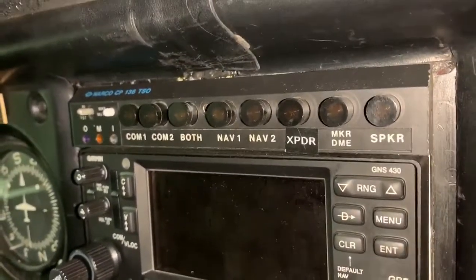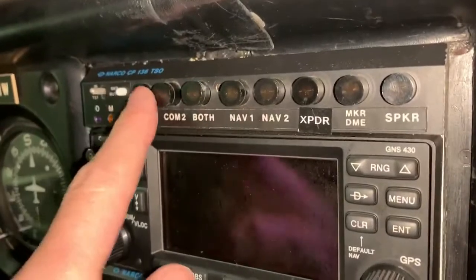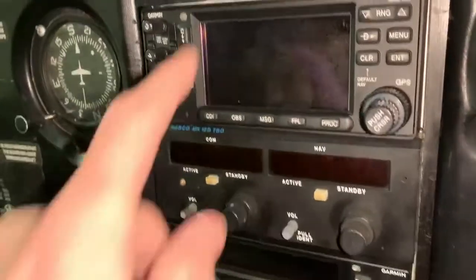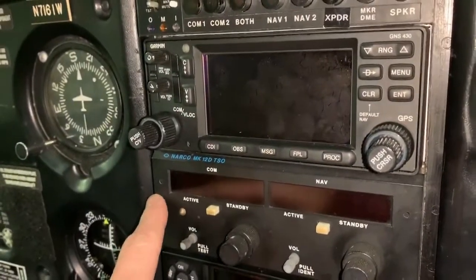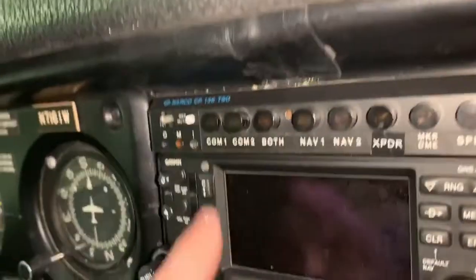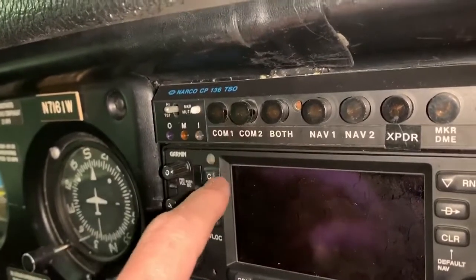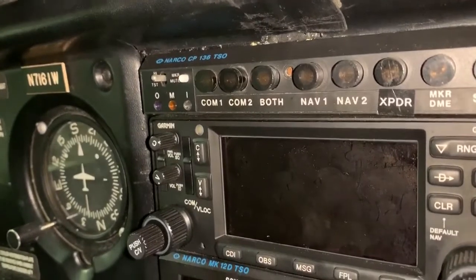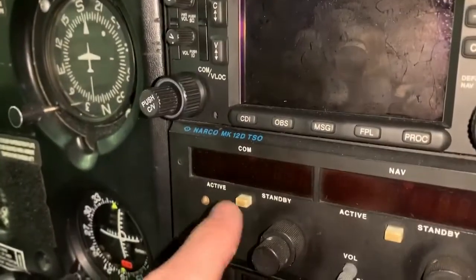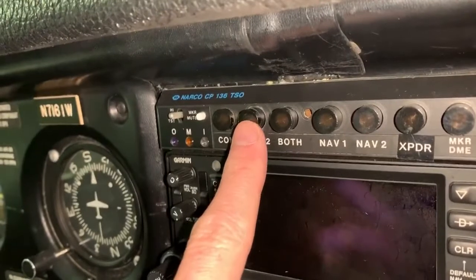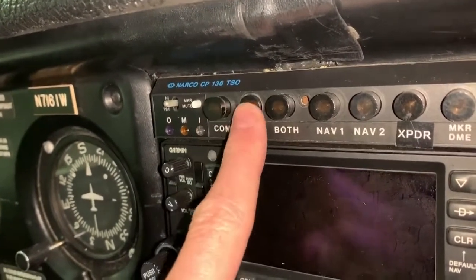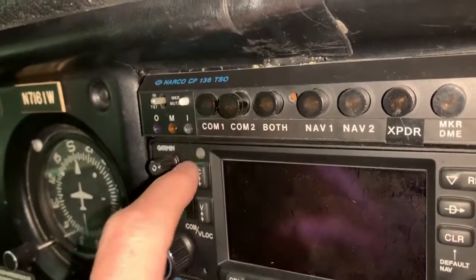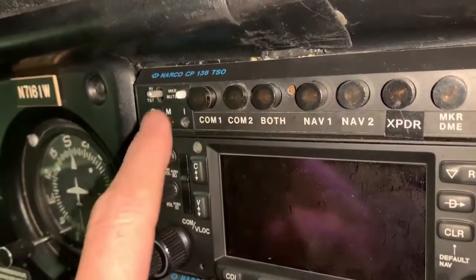So really the only thing I need to talk about here, and it'll be really quick, is just the communication side of things. You can see we do have 2 radios in here. We've got our COM1 and our GPS, and we've got a COM2 down here. So with this pushed in, we are talking and listening to whatever we have dialed in our COM1 radio. If I need to switch down to our COM2 radio, I'll just push this, and watch what happens with that button. It just kicks right out. So it is literally just a one or the other mechanism. That simple.